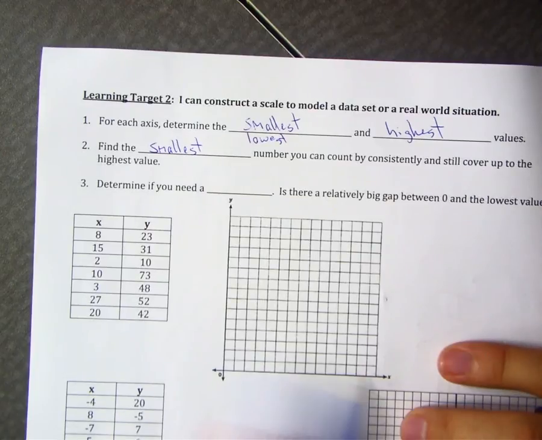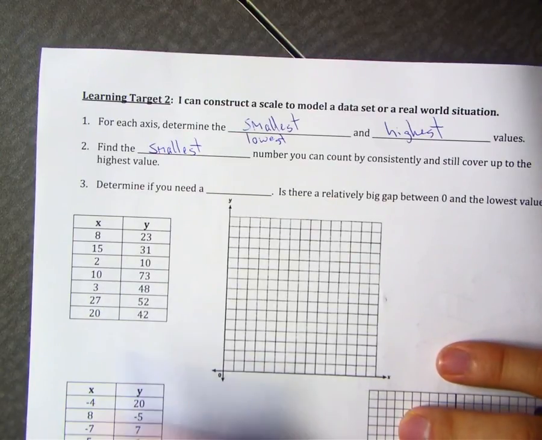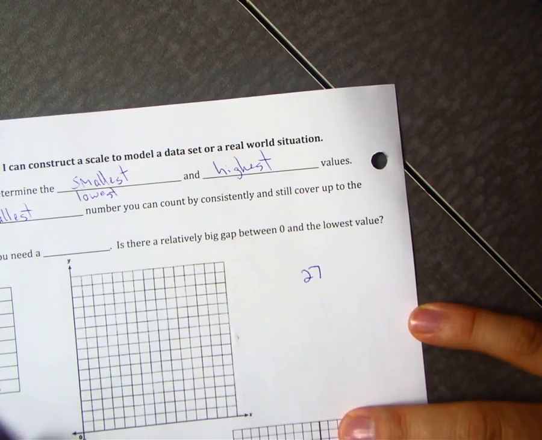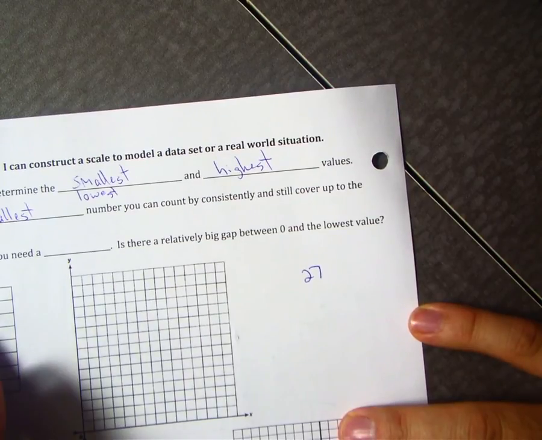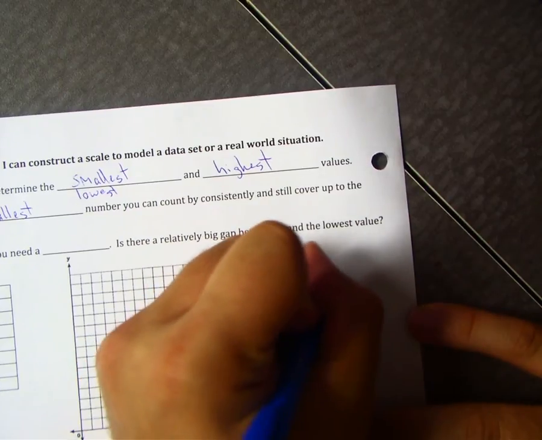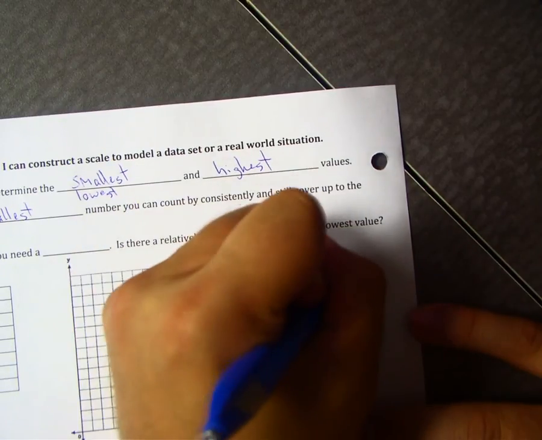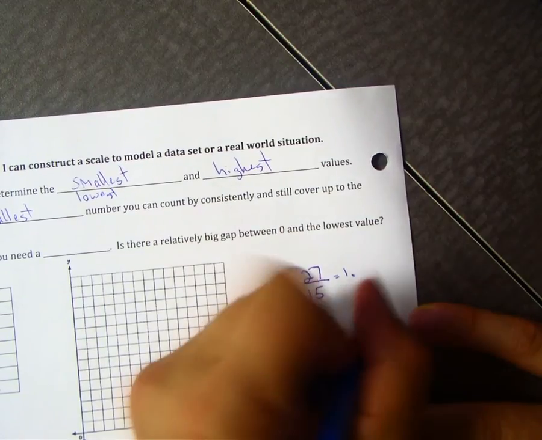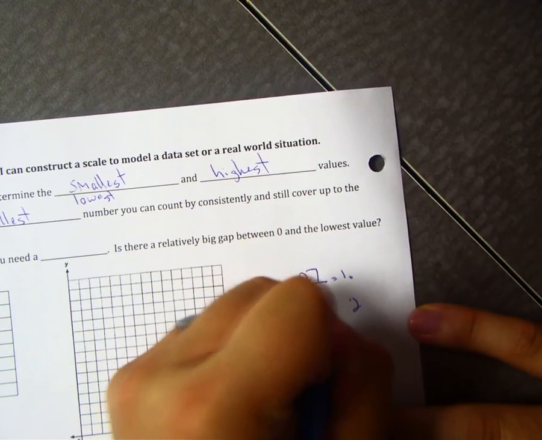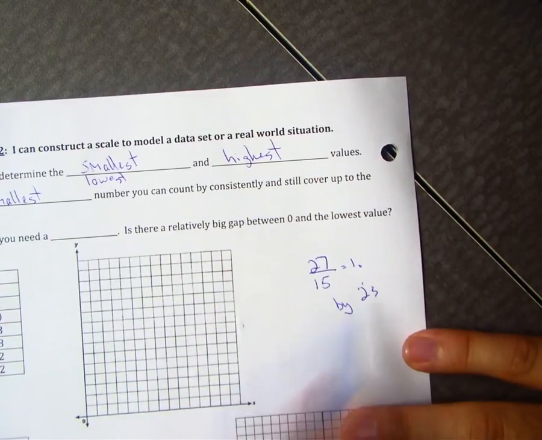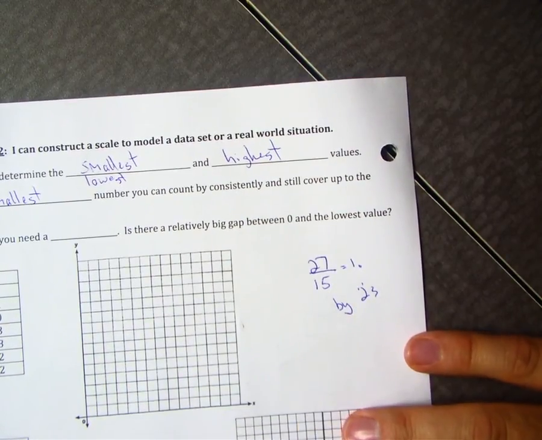So if we said 27, I'll write this over here, 27, which is our range, basically, if we start at 0, divided by 15, there's 15 spaces, that's going to equal 1 point something, all right? So we know that we have to go up by 2's, all right? Because 1 wouldn't be enough, it wouldn't quite get us up to the 27, and 2's will.